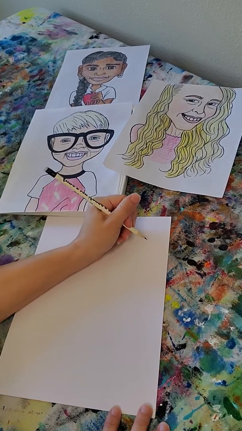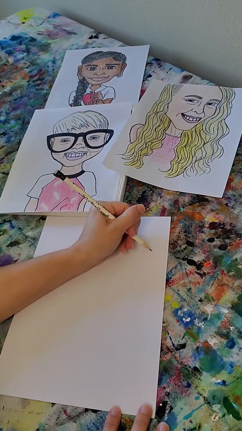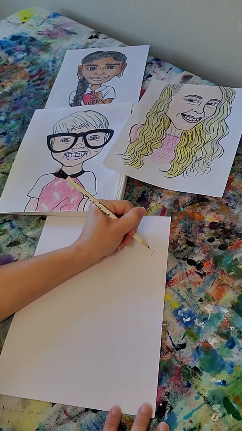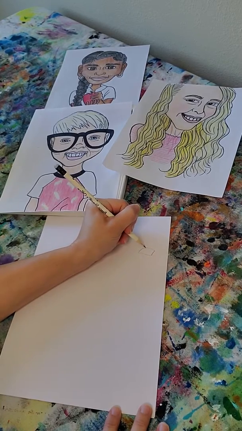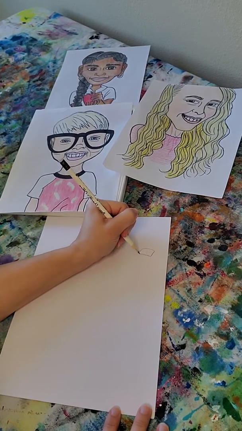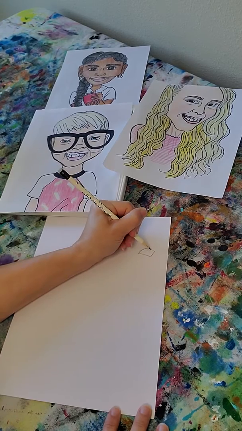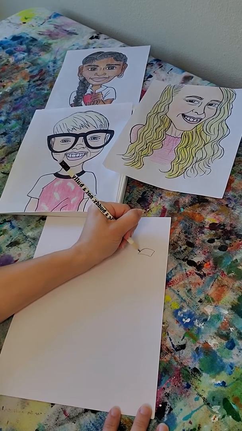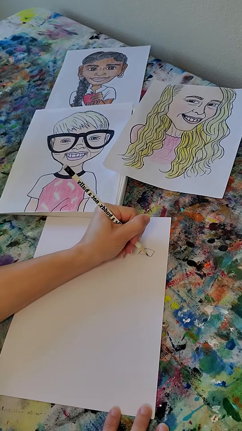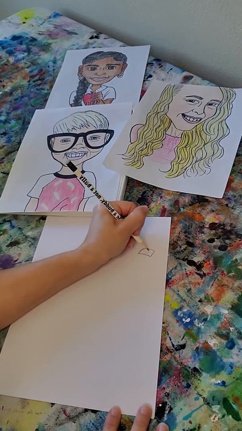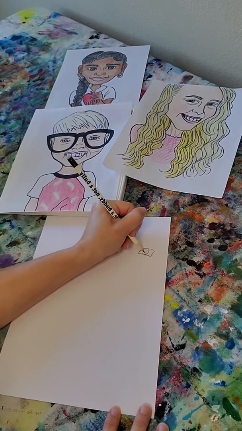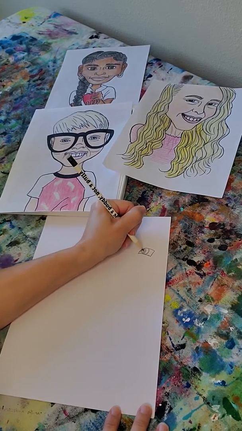And on this one, we made the eyes almost like a rectangle, because sometimes when people smile, their eyes can look squinty. So for squinty eyes, you can do something like this. So we're just going to practice right now with different shapes.